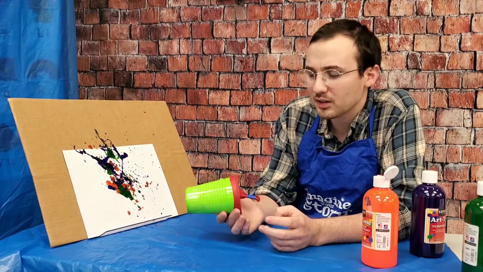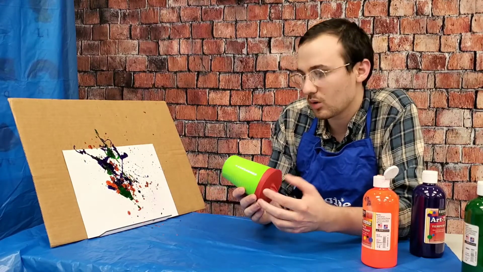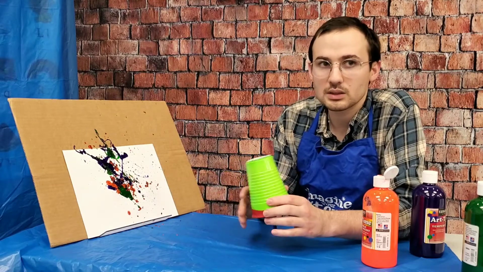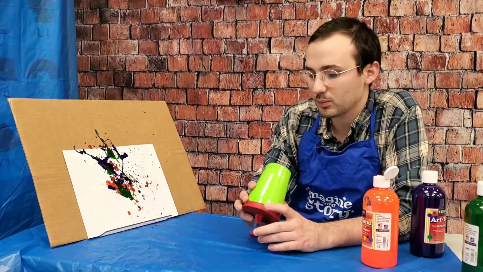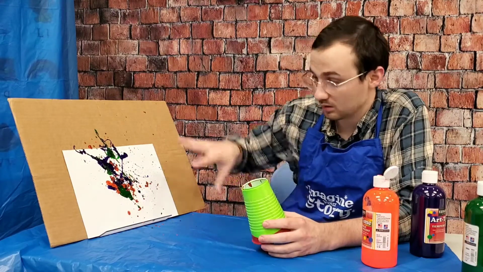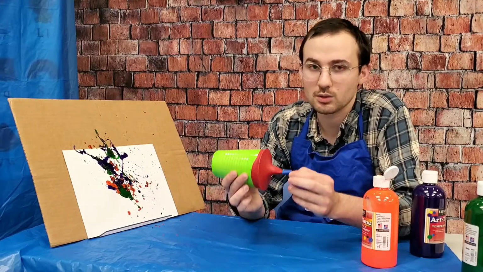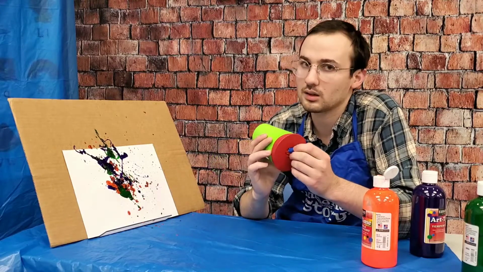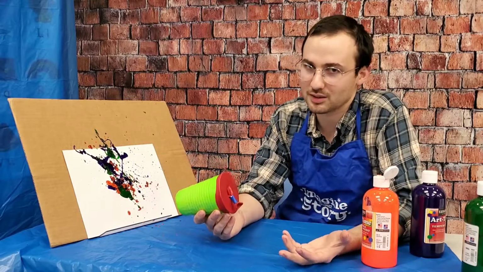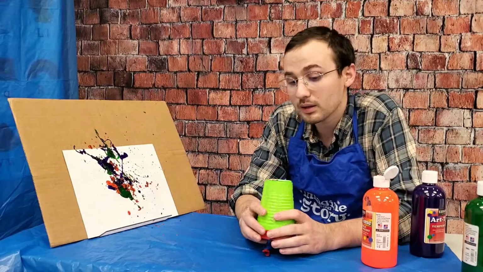And the harder that you pull back on this, the smaller the paint will be, because it's moving faster. If you pull back very little, then it's going to kind of splotch like that. But then you have to balance that, because if you pull this too far, it's going to come undone, and then you're going to get paint all over yourself, and that won't be fun.